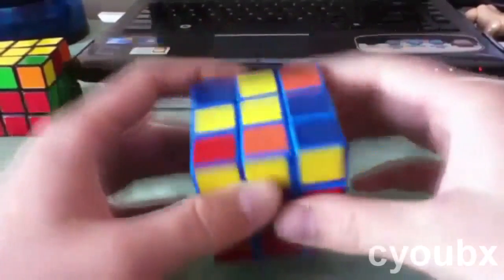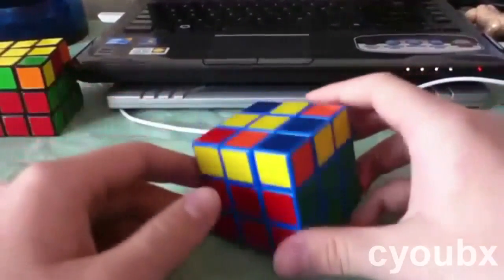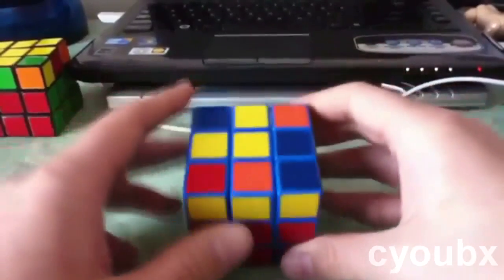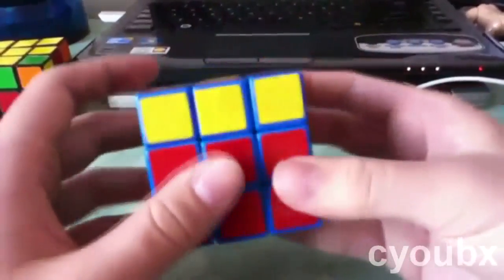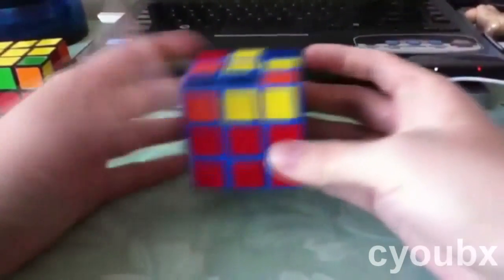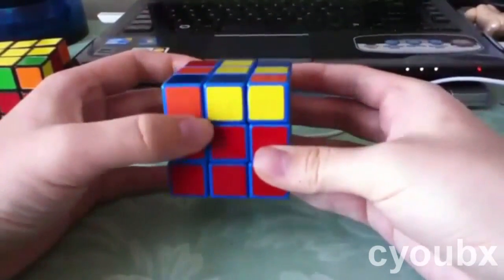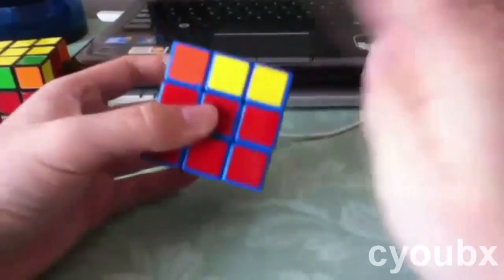And the reason why I'm showing you a way to do it that isn't the best way is because if you are a beginner, then you're probably having trouble with a lot more cases. And really what I'm trying to tell you is that for your process for intuitive F2L, you should just realize that it's really 4 steps.